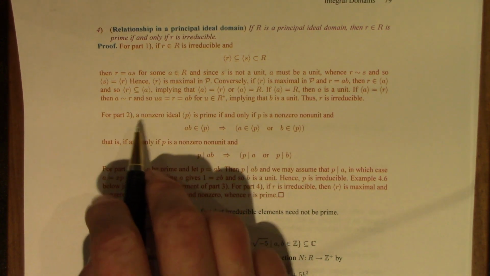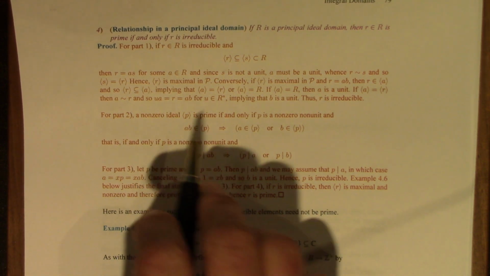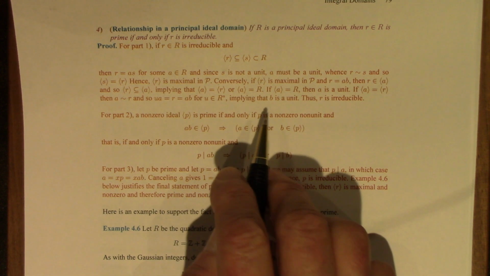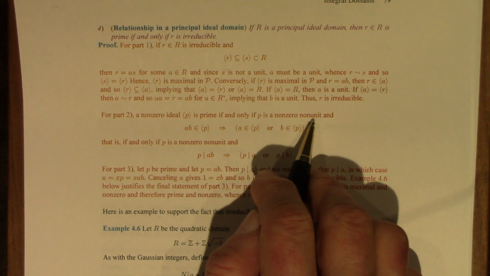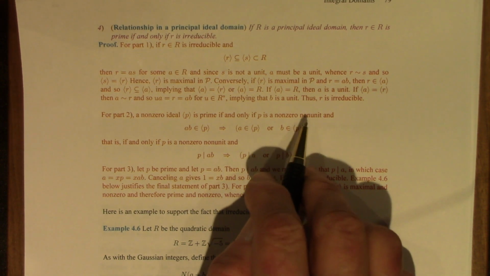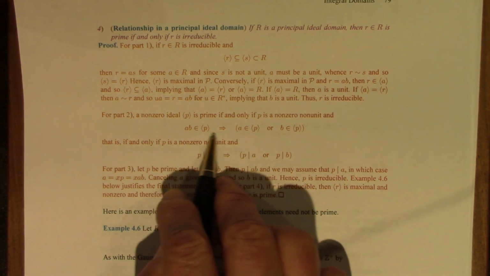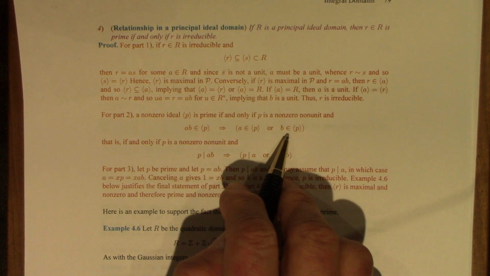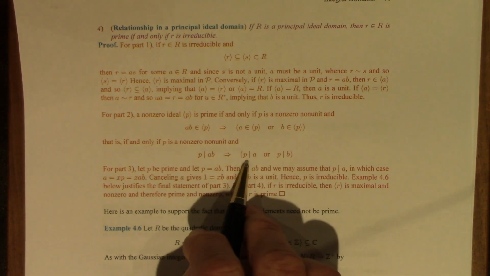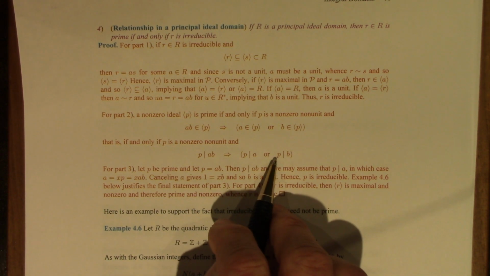For part 2, a non-zero ideal generated by an element p is prime if and only if p is a non-zero, non-unit. Remember, prime ideals by definition have to be proper, so that's why it has to be a non-unit. Okay. And this is the definition of primeness for an ideal, a non-zero proper ideal. But that is exactly the same as this statement, which is the definition of primeness.